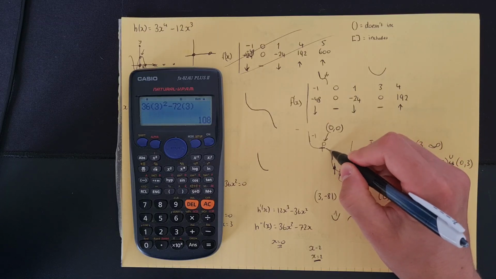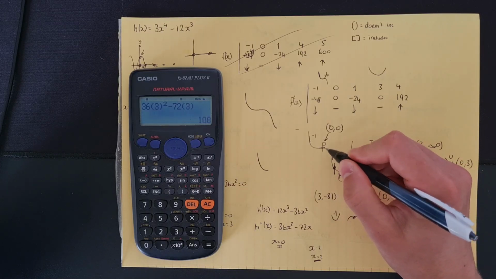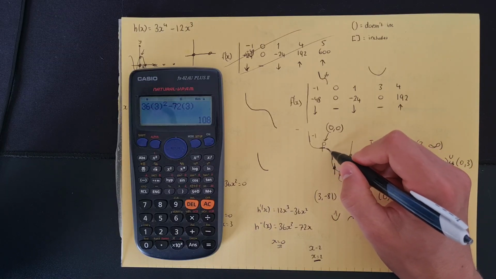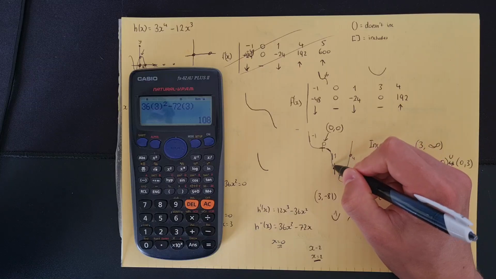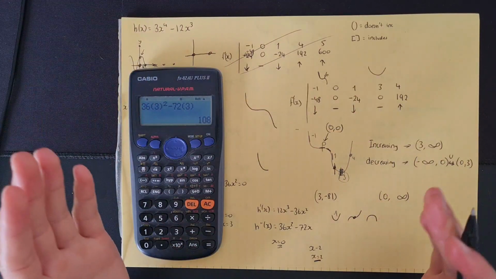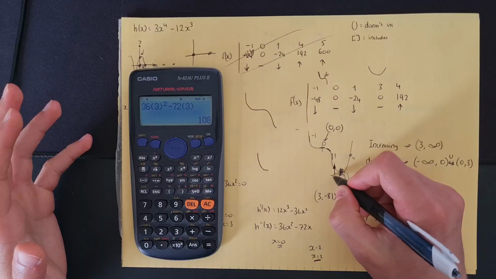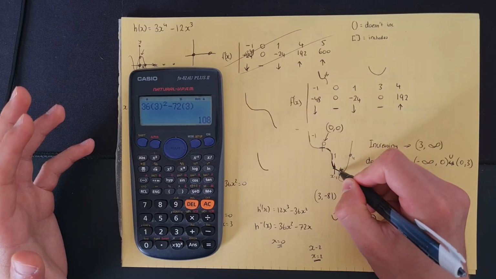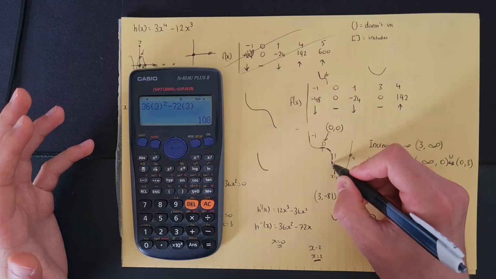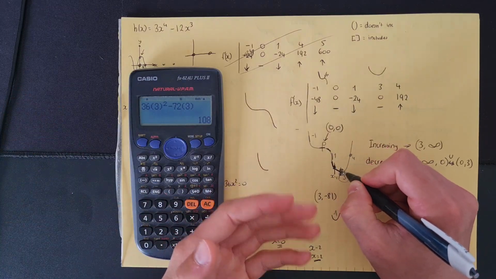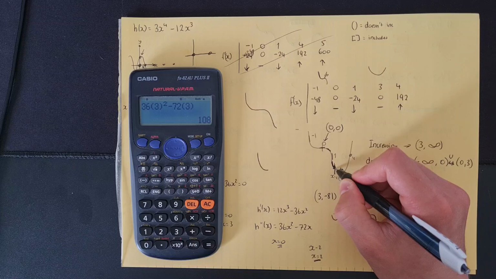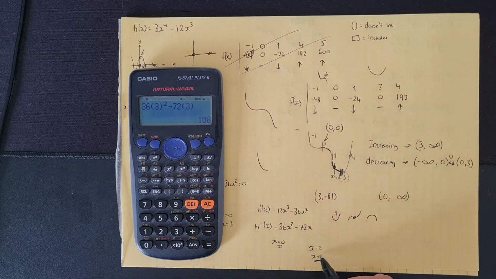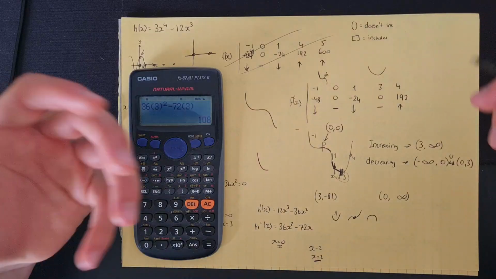So up until here, the gradient of the tangent to the curve kept on decreasing, and so it was concave down. At this point here, which is x is equal to 2, it then started to become more positive. So here it was really negative, the gradient, then it starts to become more positive. And so that is the point of inflection where it starts to become concave up, and that's this here too. So that was our interval.